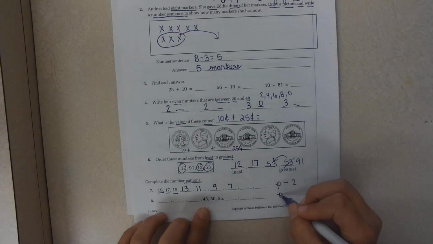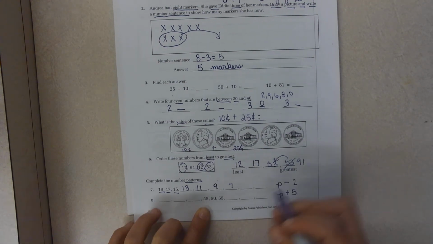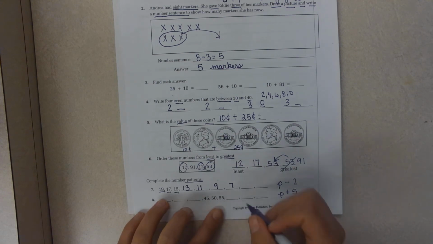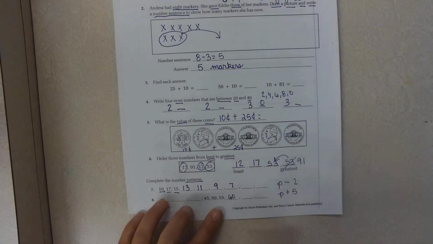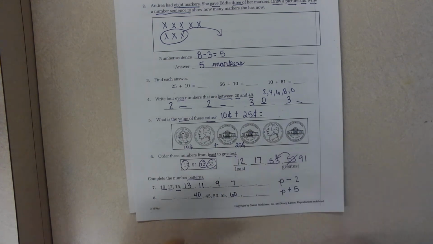Now this pattern is getting larger by 5s. 45, 50, 55, 60. Since we're going backwards, the reverse of adding would be subtracting, so it would be 40. This concludes my lesson.